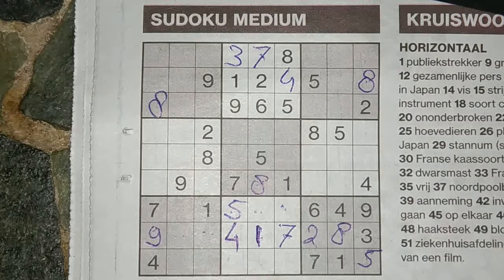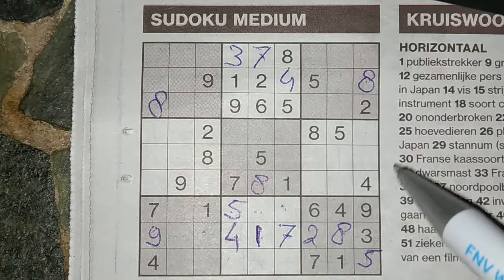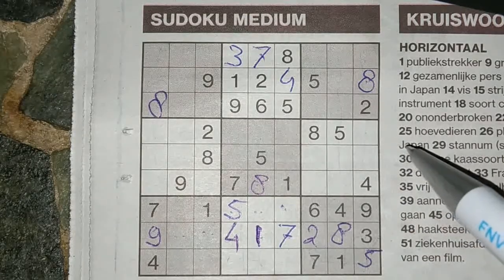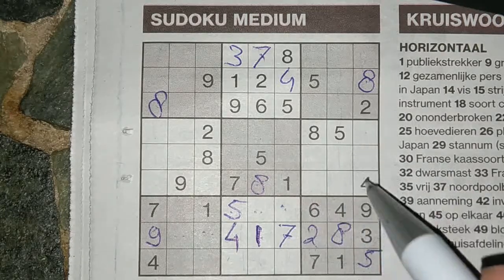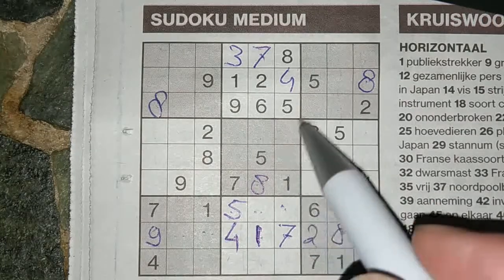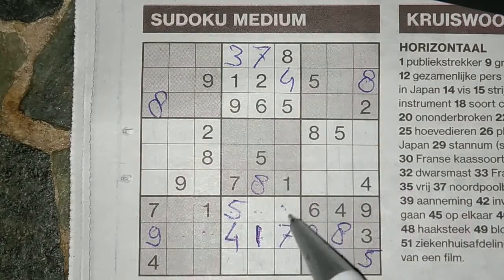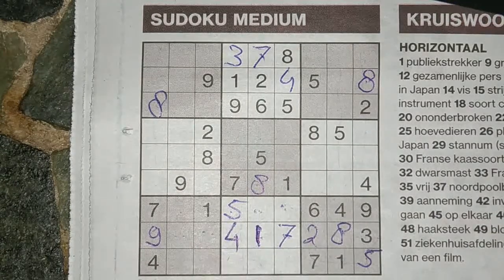Then let's see. These three boxes for this row, the missing numbers are 3, 2, and 8.